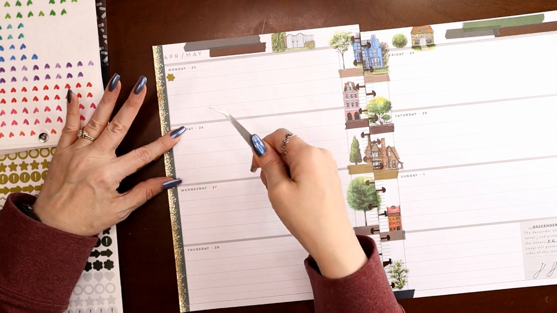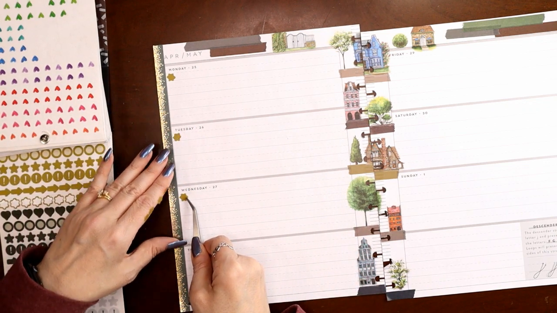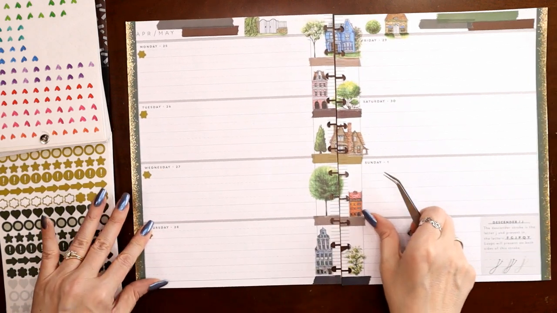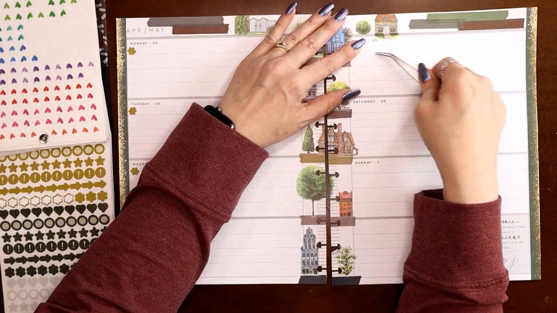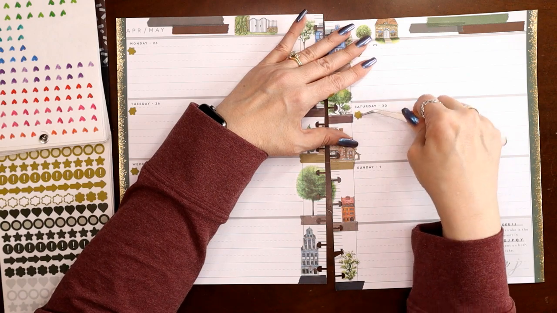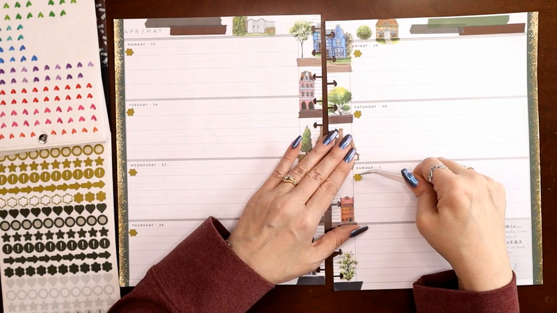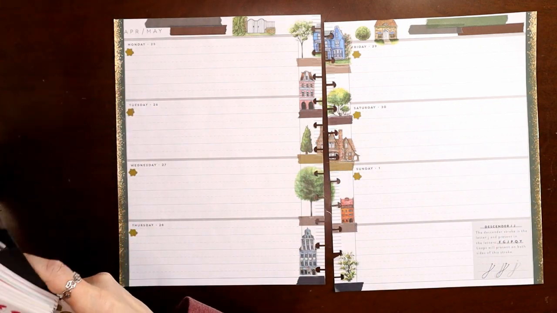Another way I like to use the plasticky bullet points is for recipe planning, for the ingredients, because you're not going to check off the ingredients on a recipe when you're making it. But I do like to use bullet points there, so these that you can't check off are pretty perfect for that. So there we go.